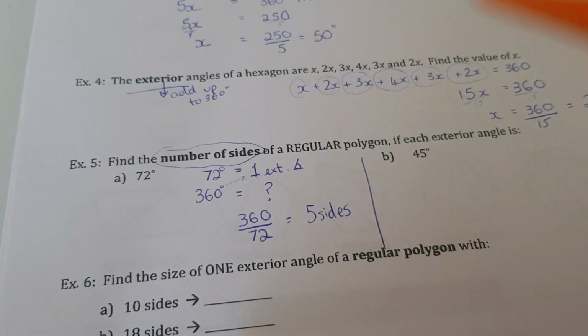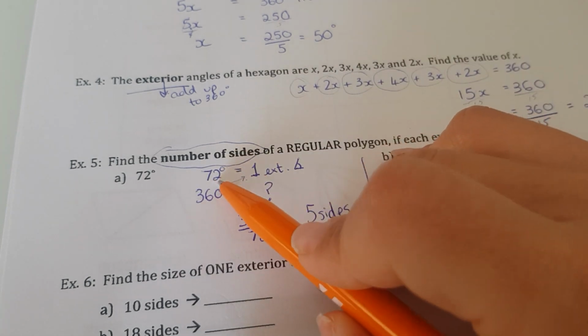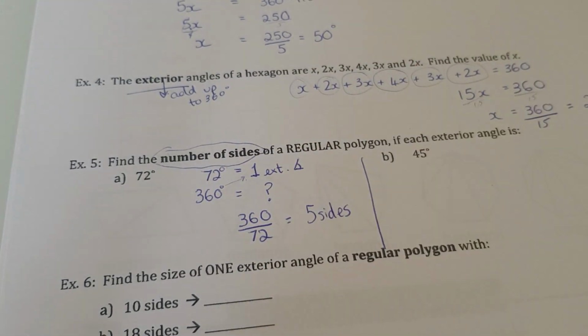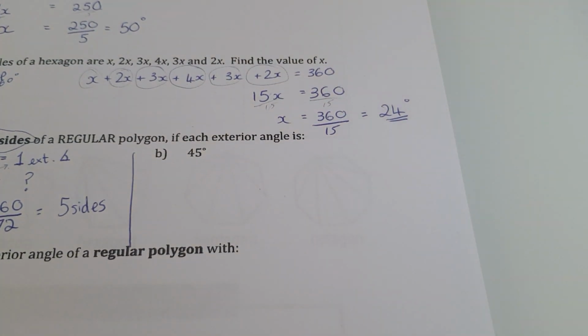So don't forget 360 is all the exterior angles together. One is 72, so 360 divided by 72. I want you also to try this one on your own.